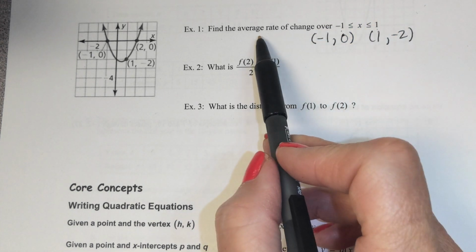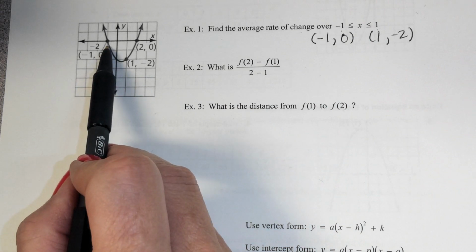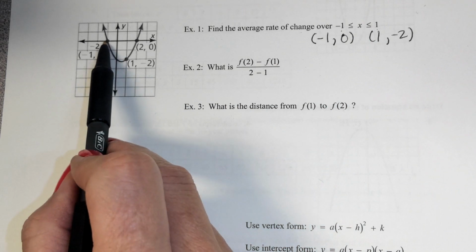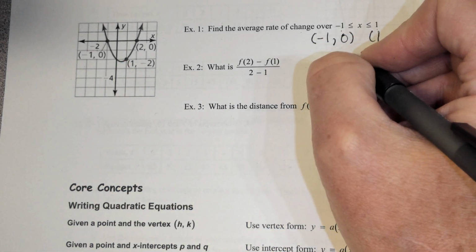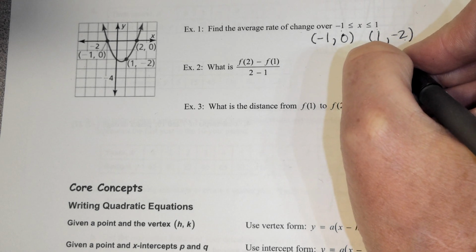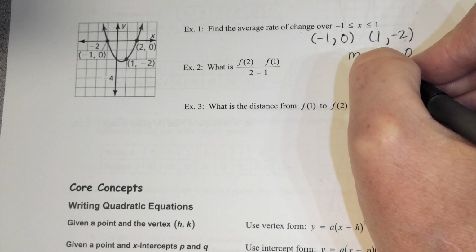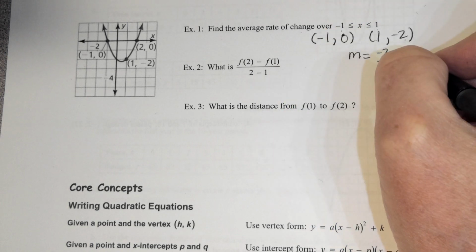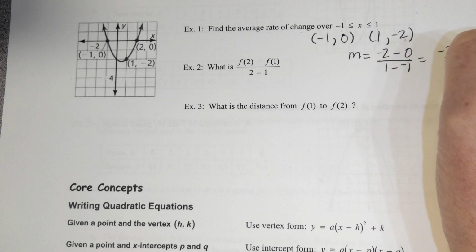So if I want to find the average rate of change over this interval, see, it's always changing as I go from -1 to 1, and we're asking what's the average of that change. So now we're just going to find the slope. We're doing f of x sub 2 minus f of x sub 1 over x sub 2 minus x sub 1. We get -2 over 2, and so that is -1.